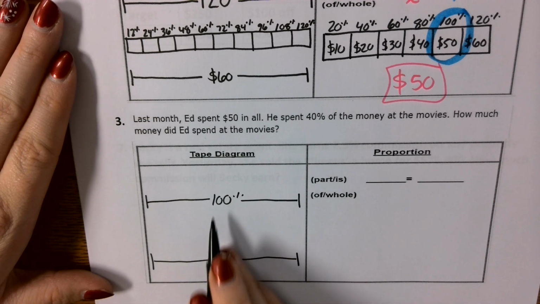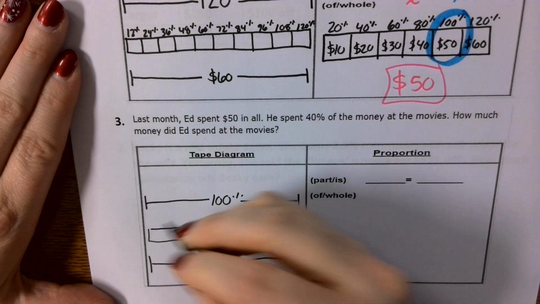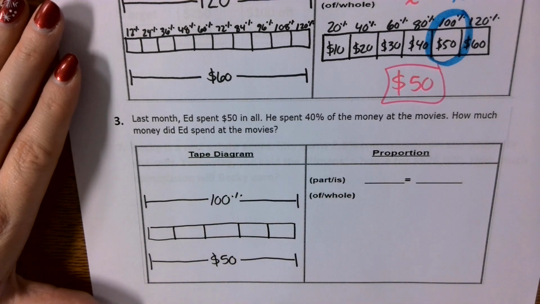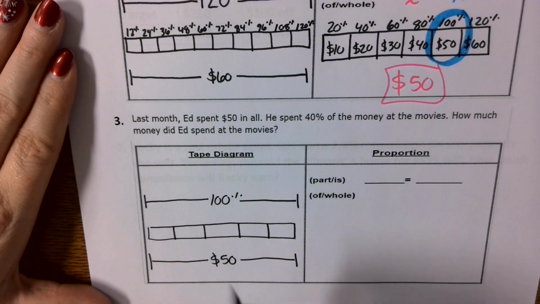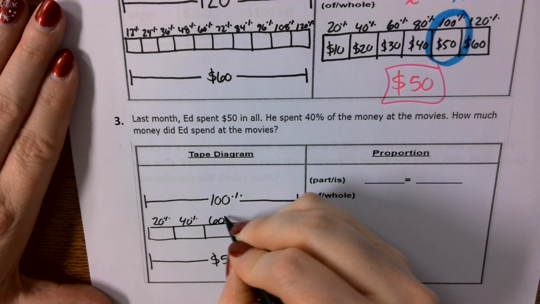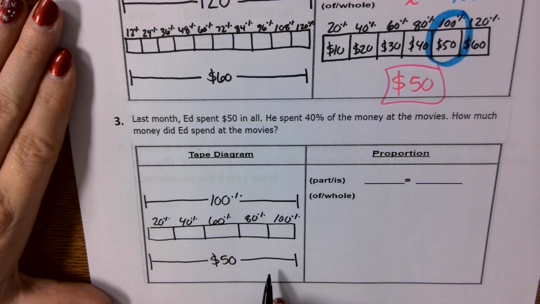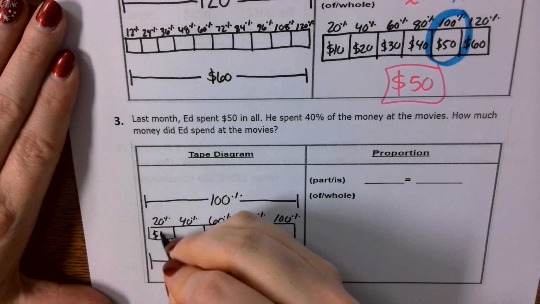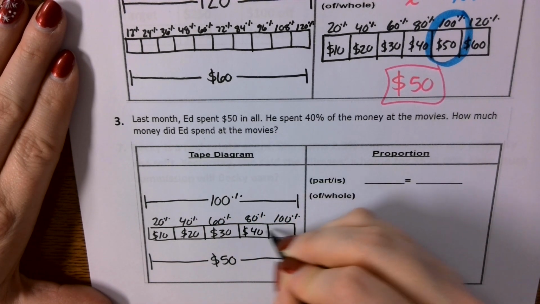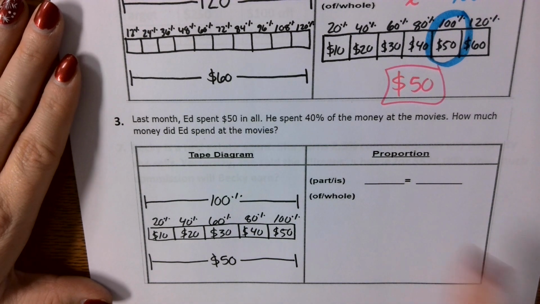5, right? Not 6, 5. Okay, we could do 5. Let's try to go a little bit easier, a little smaller. It makes it faster for us. So we've got 1, 2, 3, 4, 5 boxes. If we divide 100% by 5, that becomes 20%. So 20, 40, 60, 80, and 100. If we divide 50 by the 5 boxes, that's going to be $10, $20, $30, $40, $50.